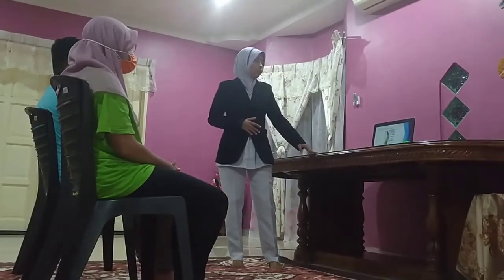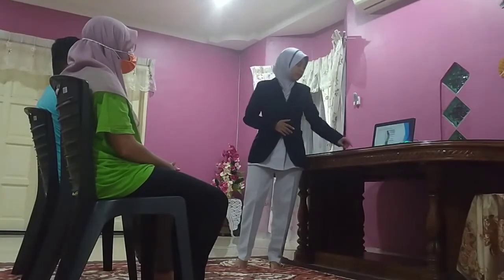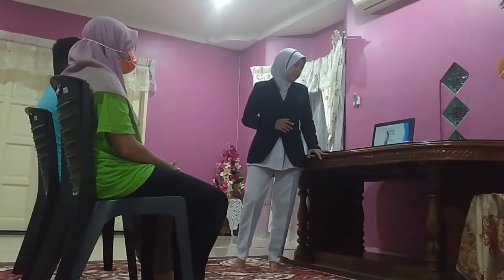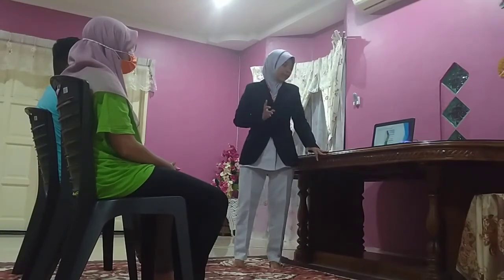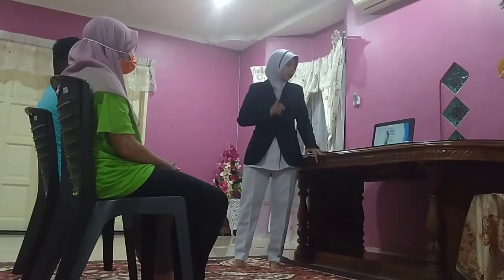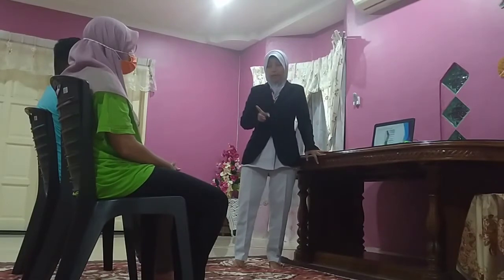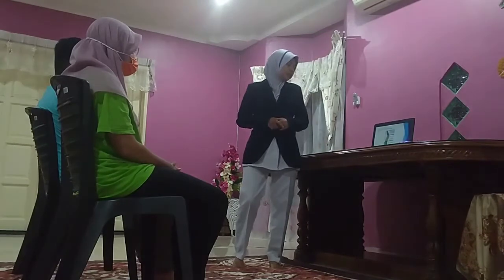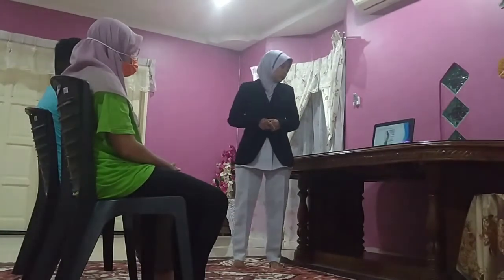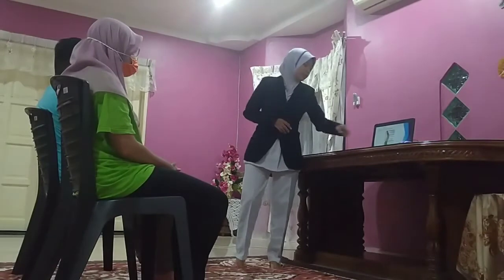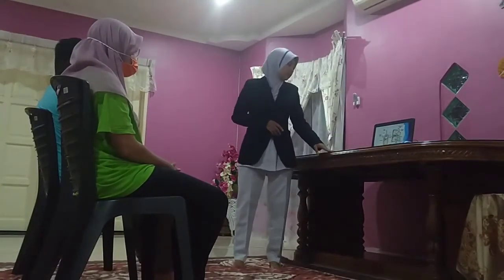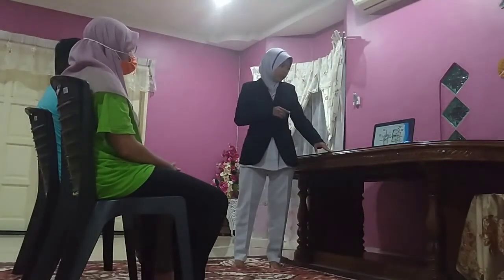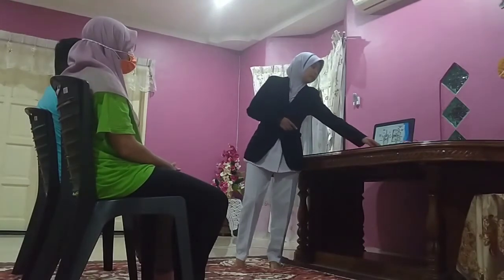This is the anatomy of the human spine. It has cervical nerves C1 to C8, thoracic nerves T1 to T12, lumbar nerves L1 to L5, and sacral nerves S1 to S5. This is also the anatomy and physiology for the sacral region.